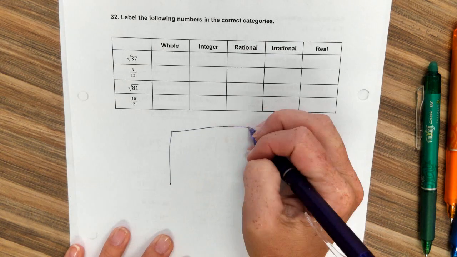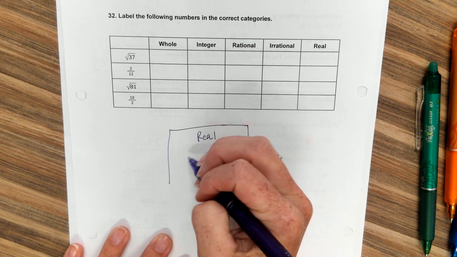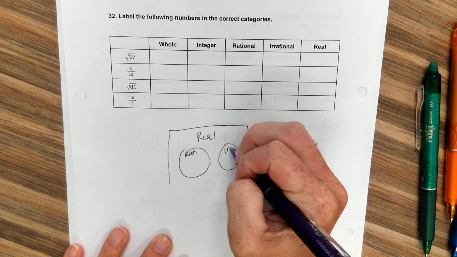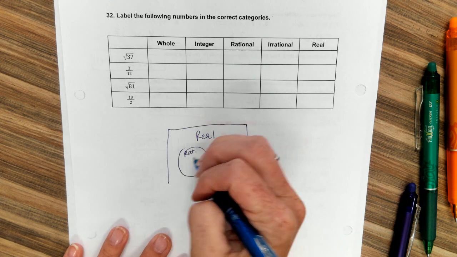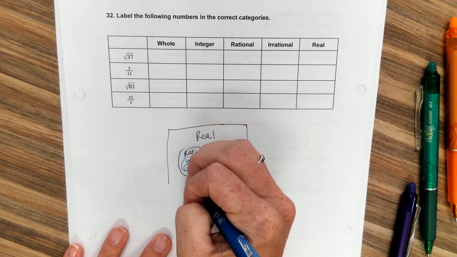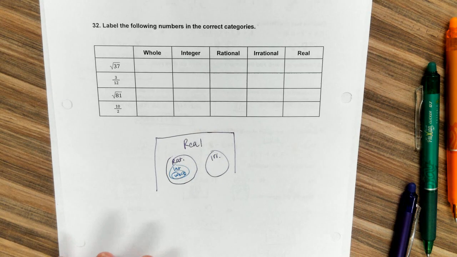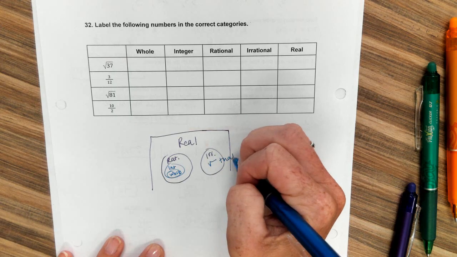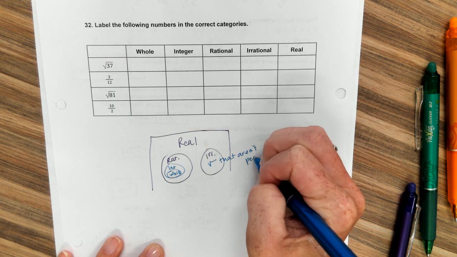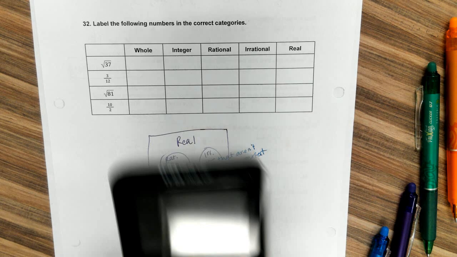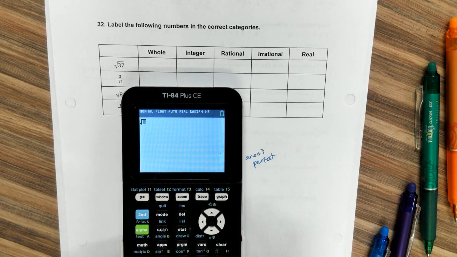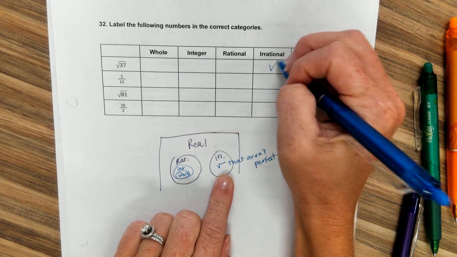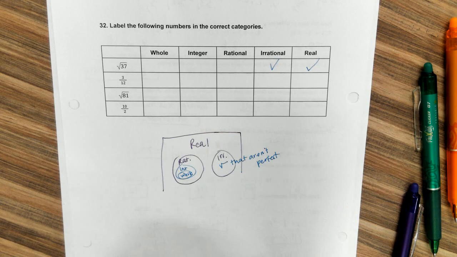All right, down here, remember your real number chart. So all numbers are real. They are either rational or irrational. If they're rational, they might be an integer, and if they're an integer, they might be whole. All right, the square root of 37. Remember, irrational are all your square roots that aren't perfect. Well, the square root of 37 is not perfect, and if I don't know that, I can type it in my calculator. It is not perfect. So it is simply irrational and real, because all numbers are real.